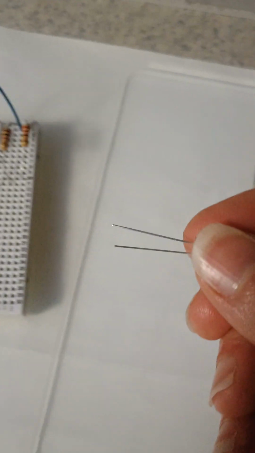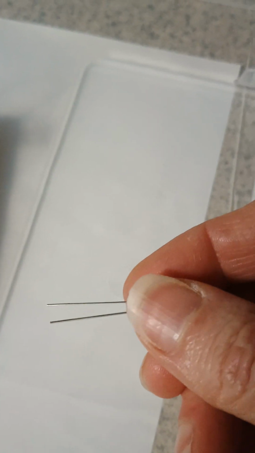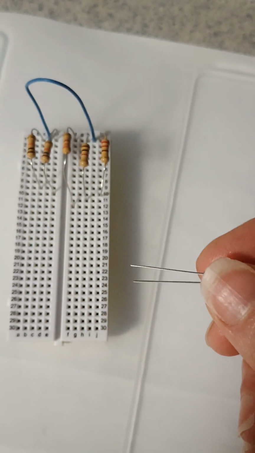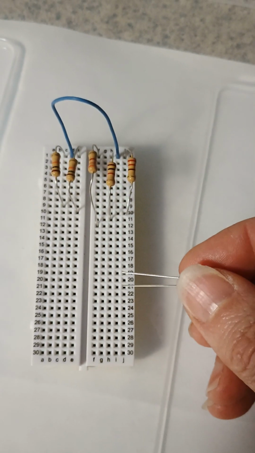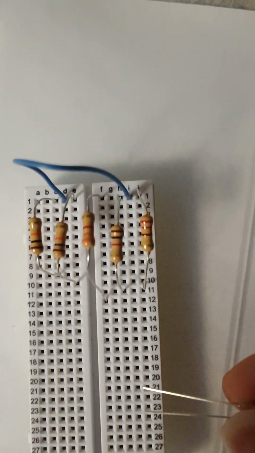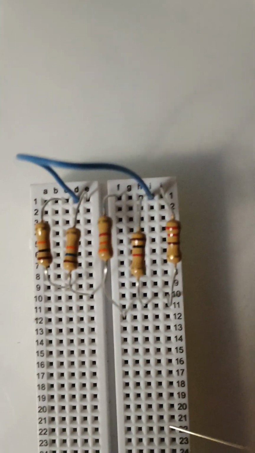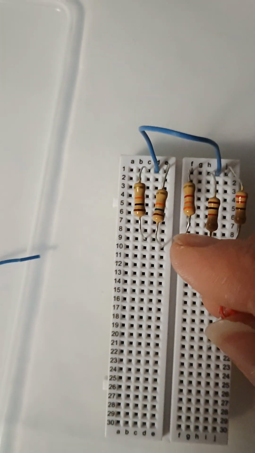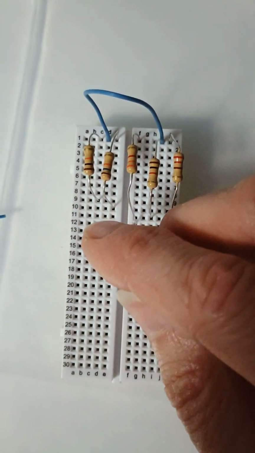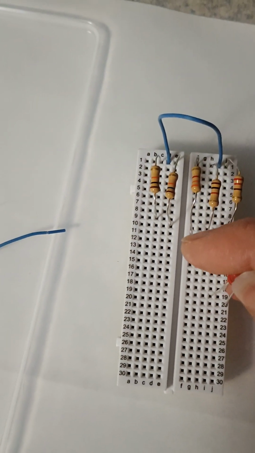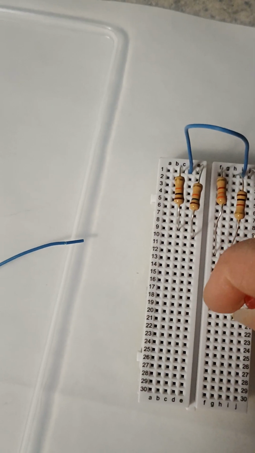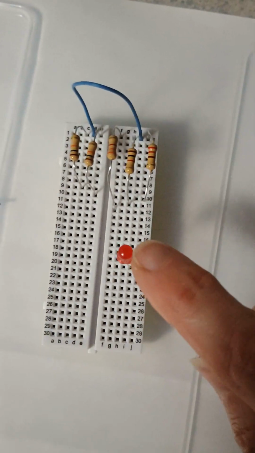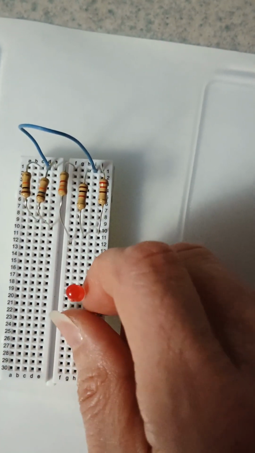Okay, so that's going to go into 19I. So my anode will go into 19I. So here's my 19. Then I have to see my I is the second one in, so 19I. And then my cathode is going to go into 20I. So 20I, so all in the same row. So I'm just going to push it down. 19I and 20I.